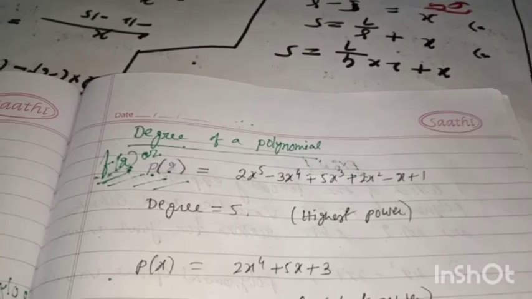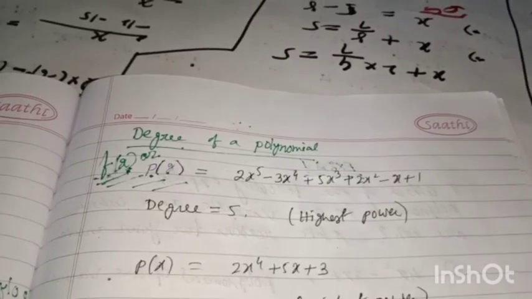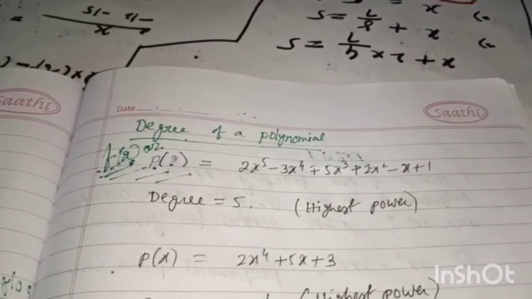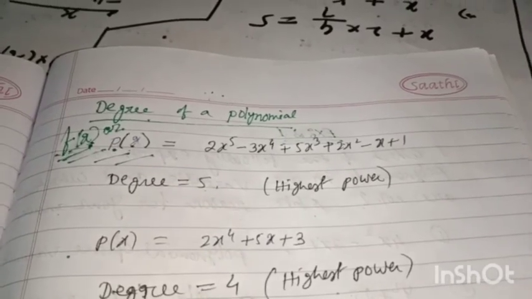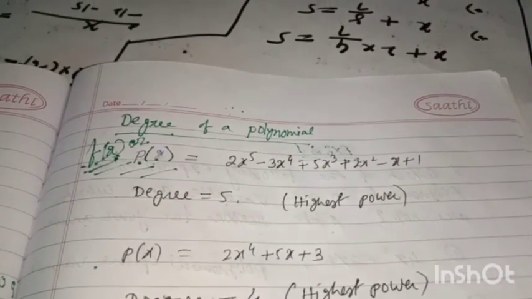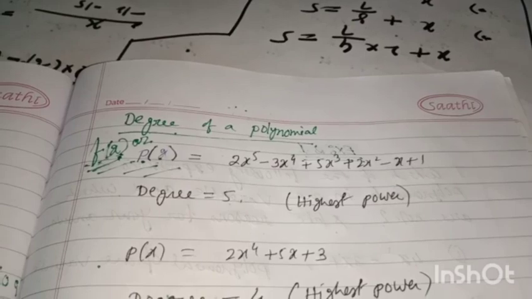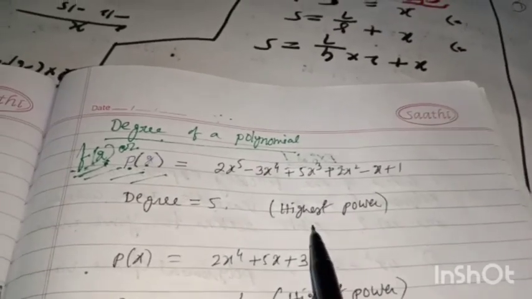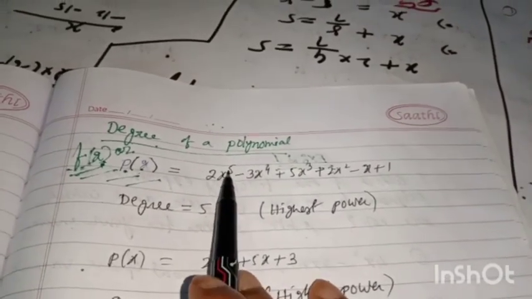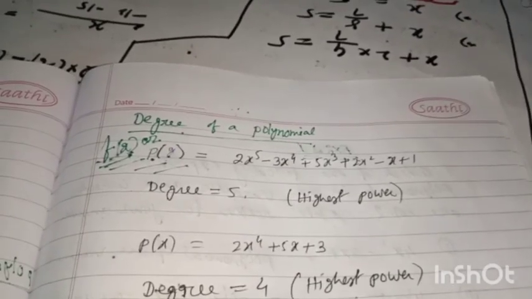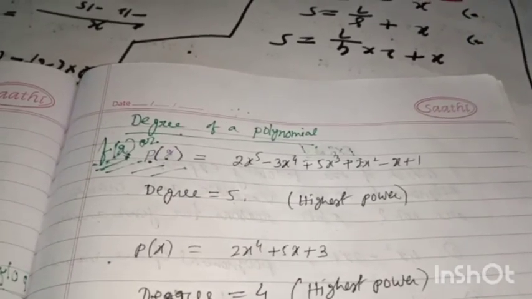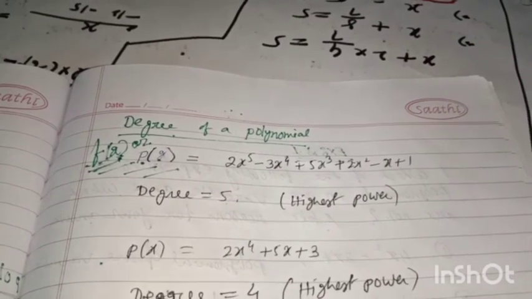Degree means the highest power. Which exponent has the highest power, and how much? Here I want to say that your highest power is 5. So 5 is the degree. Understood, no? What I mean to say is, highest power is called the degree.